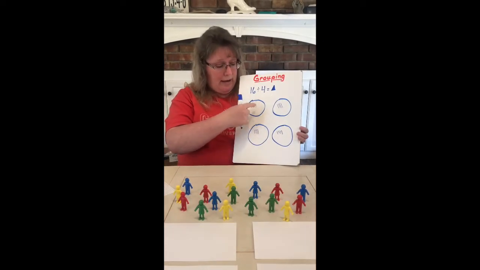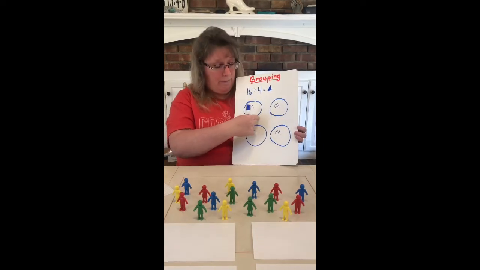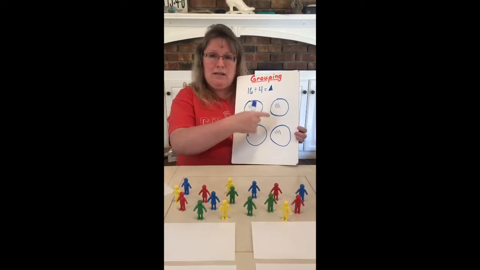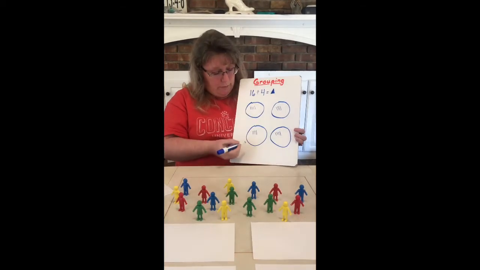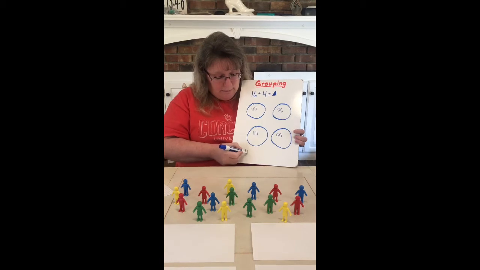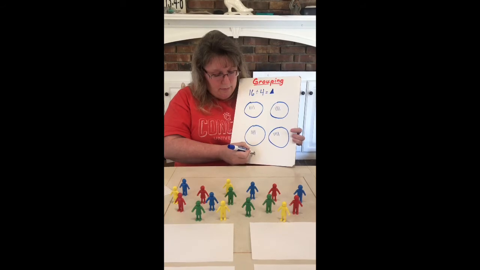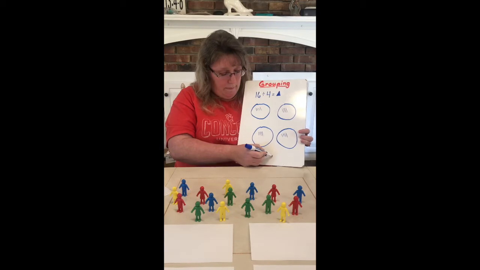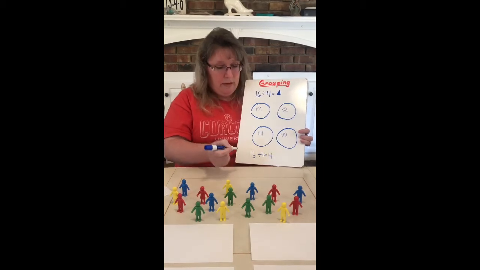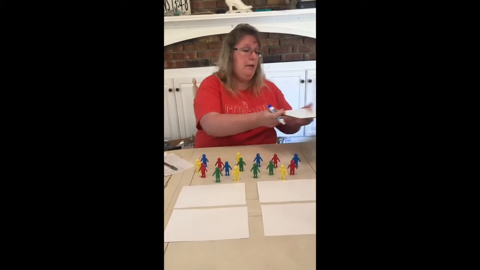So I now know I have 16 total tally marks, but I have 4 groups. So how many tally marks are in each group? 1, 2, 3, 4. So 16 divided by 4 equals 4. It's hard to write upside down, sorry.